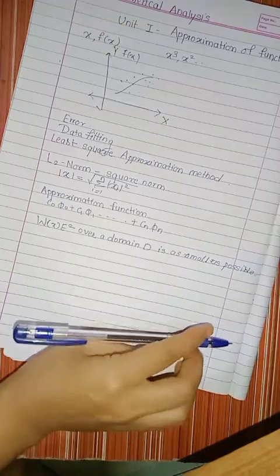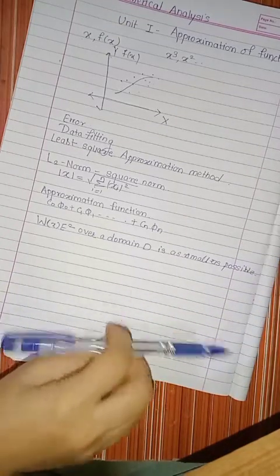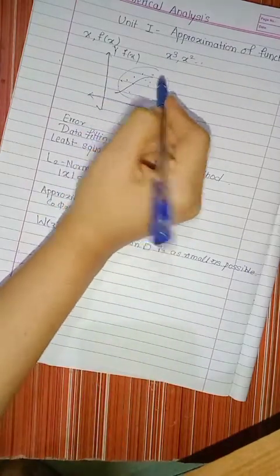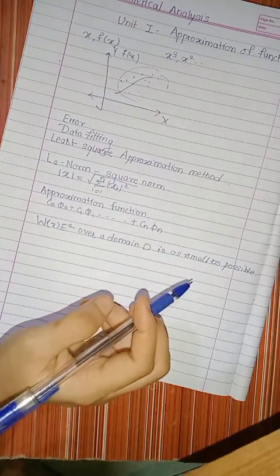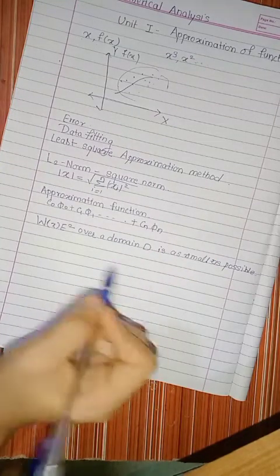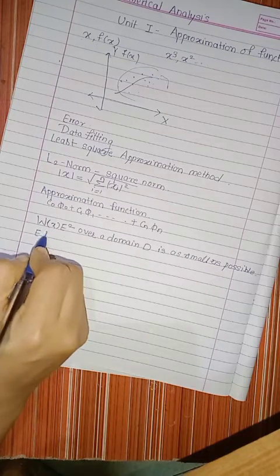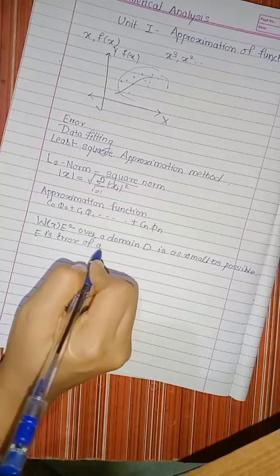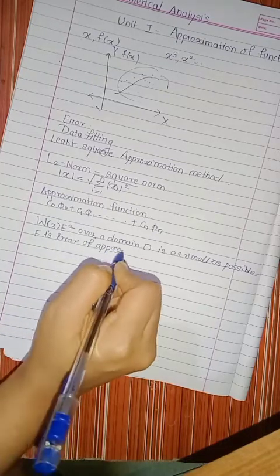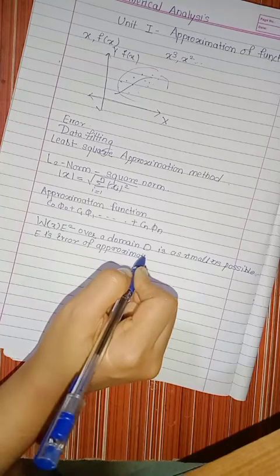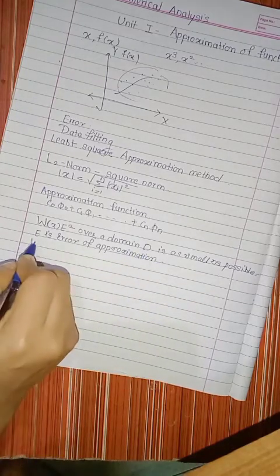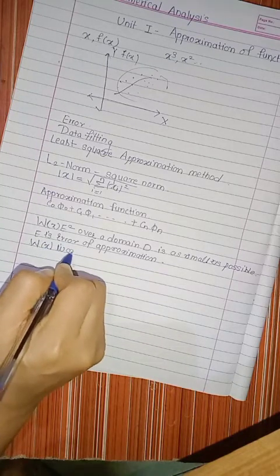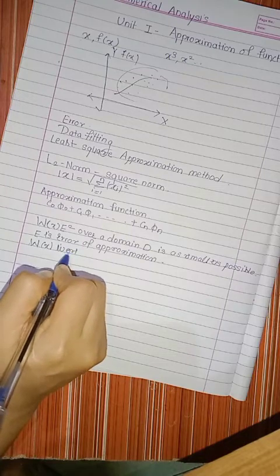Okay, so whatever the value of w of x e square is over a certain domain of the given data, we have to find the smallest possible value. Okay, and E is what? E is the error of approximation, and W of x is nothing but the weight function.